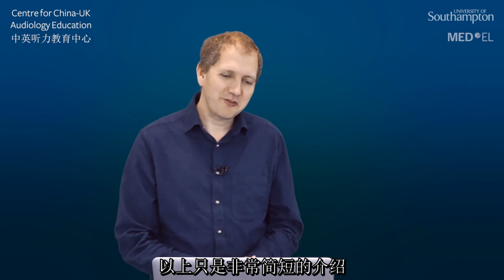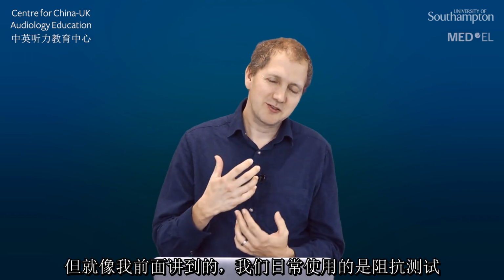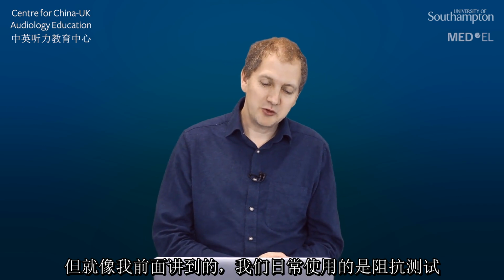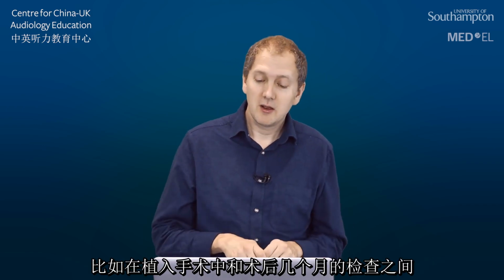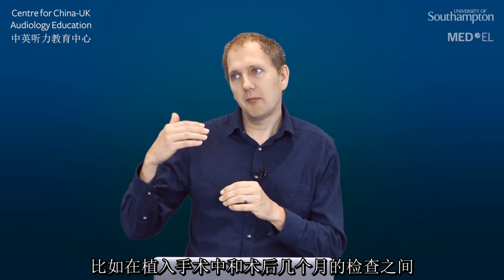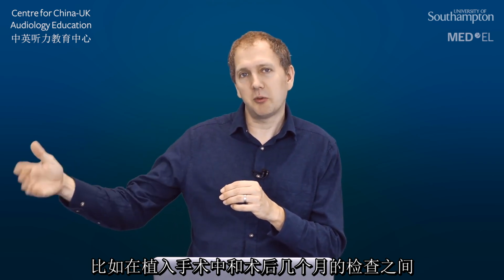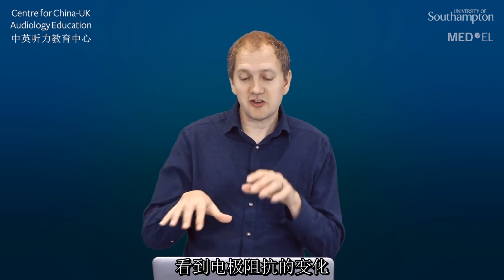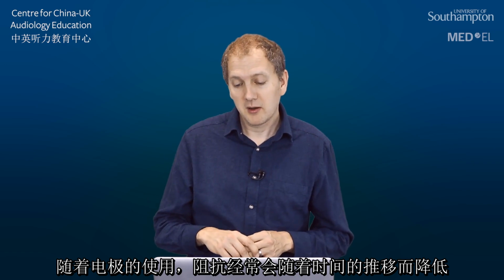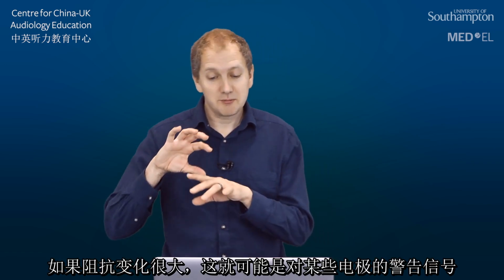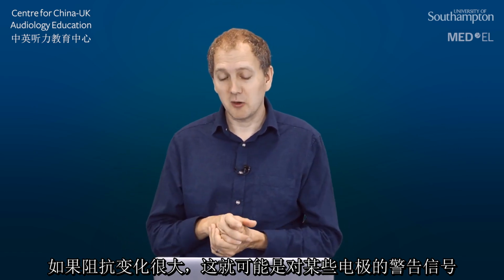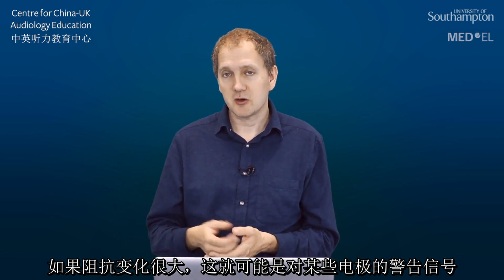Okay, so that was a very brief whiz through, but as I say, we use the impedance test routinely, and we might see over time, so for example, between the switch on of the implant and subsequent appointments over a few months, we may see changes in the electrode impedances. Quite often they come down a little bit over time as the electrode is used. And then if we see a lot of changes in impedance, that can be a warning sign for certain electrodes.